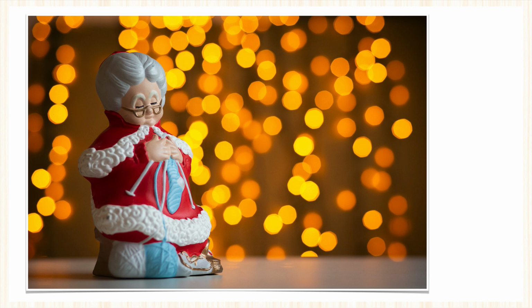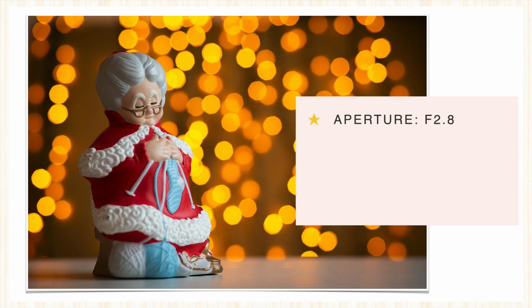Next image here, again, natural light in my living room, just using the window light here. And the aperture used is f2.8 because I wanted to blur out those lights in the background so I could get those orbs of light. My shutter speed is actually a little bit high here because I could have taken this down. It's at 1/250. I think we can both agree that Mrs. Claus here isn't going anywhere.